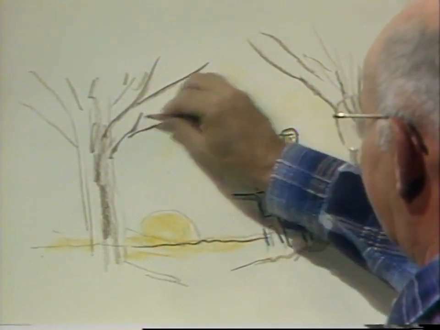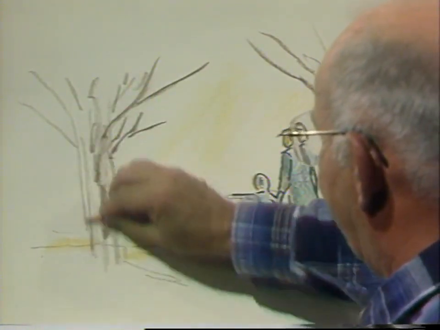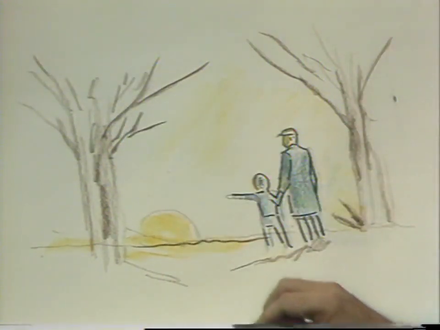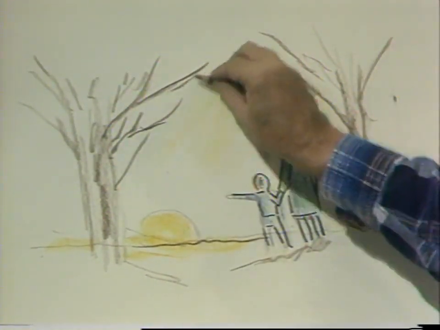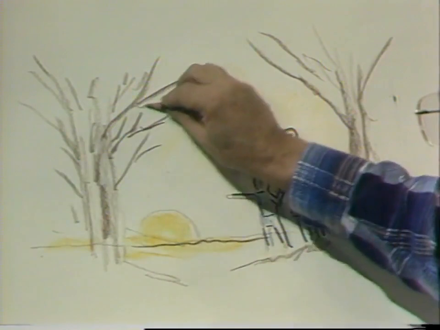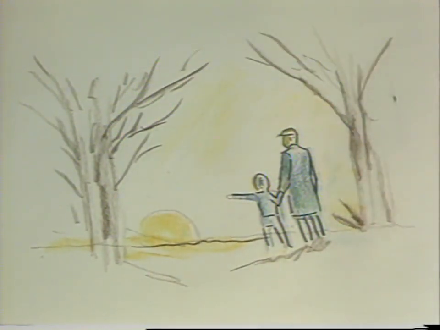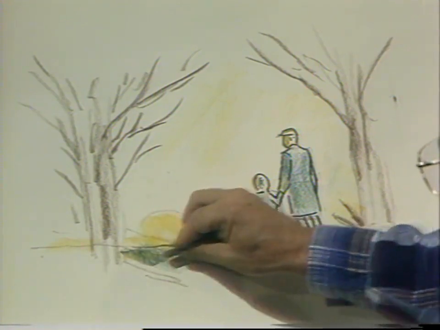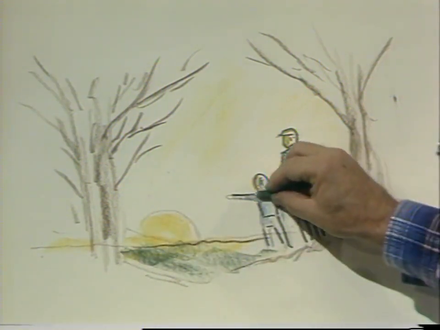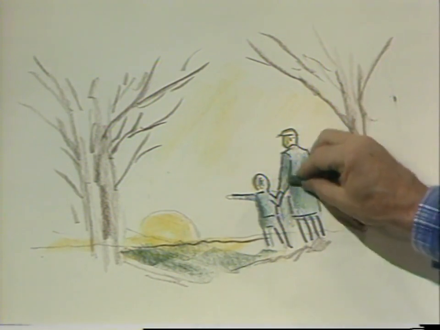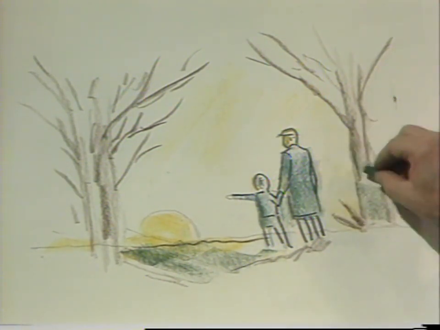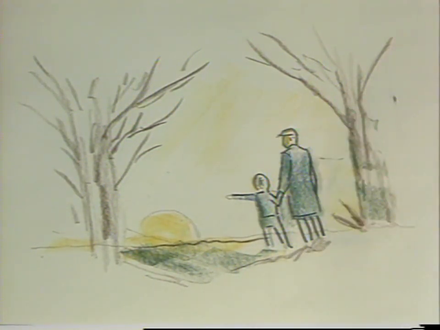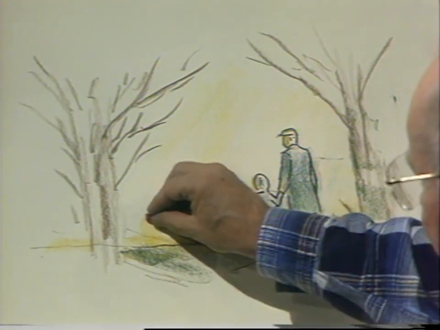And the same subjects, the man and the boy, the same design, the same breakup of space, but by tone and by mood lines, we've changed the idea of this picture. Now we have a chance of having a happy picture. And I could bring in some warmer colors down here.